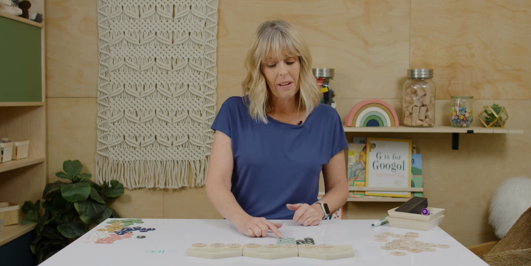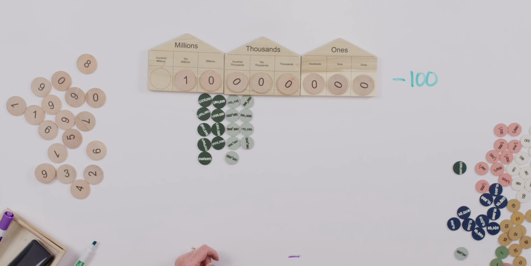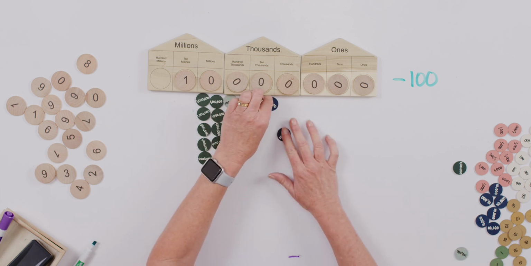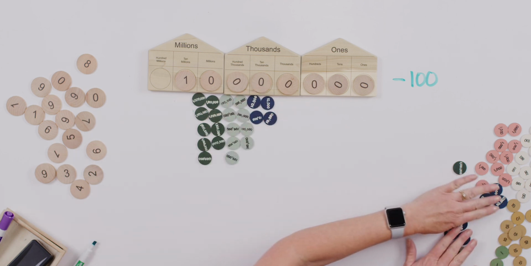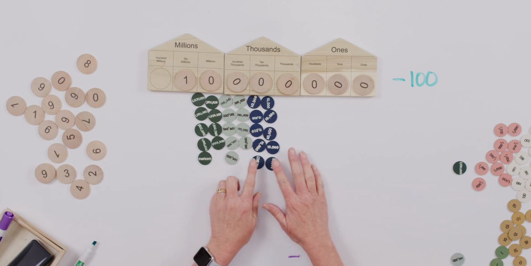No. So I need to take 1, and I'm going to rename my 100,000, and I'm going to grab 10 of my 10,000s. There's 2, 4, 6, 8, and 10.